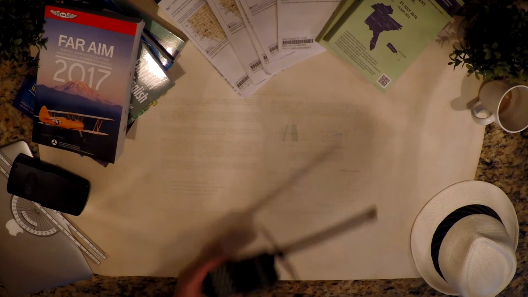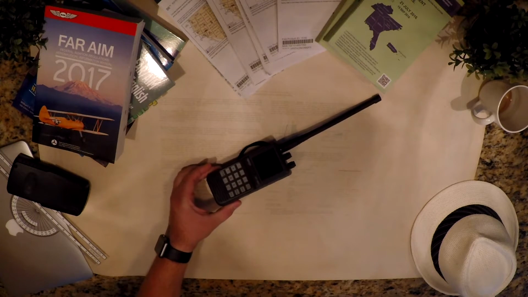And here is my biggest splurge. This is a Sporty's SP400 radio.